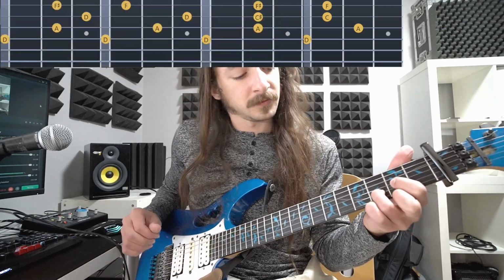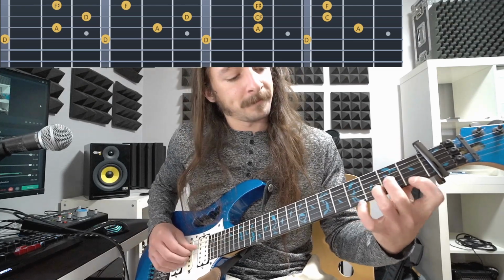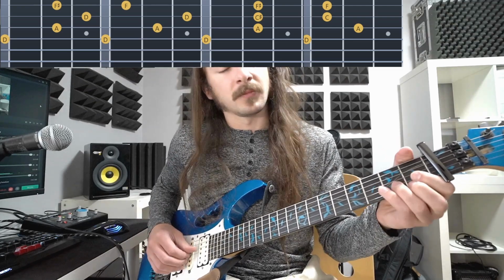Next, we have the minor 7 chord shape. So let's try using our minor scale for this. 1, 2, flat 3, 4, 5, flat 6, flat 7, 1, 2, flat 3. So we know our flat 7 is there. That gives us a minor 7 chord. 3, flat 7, 5, 1. So far we've learned major, minor, major 7, minor 7.